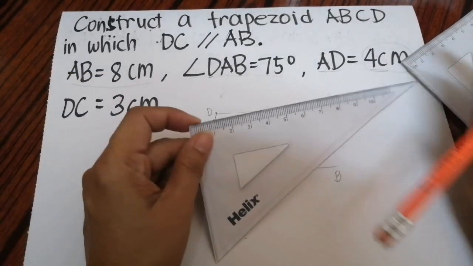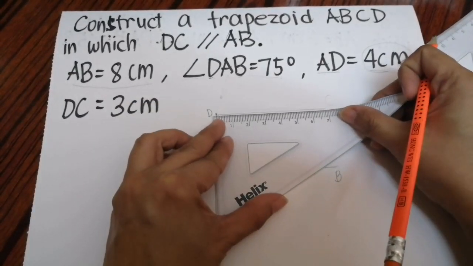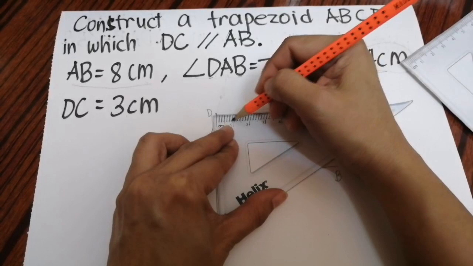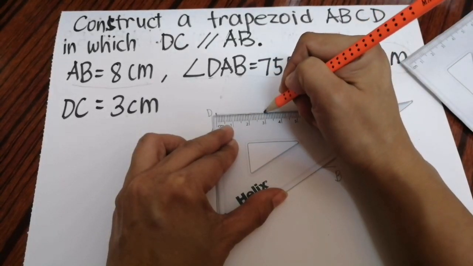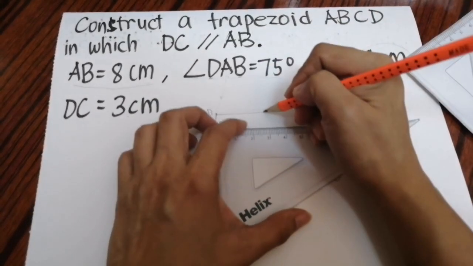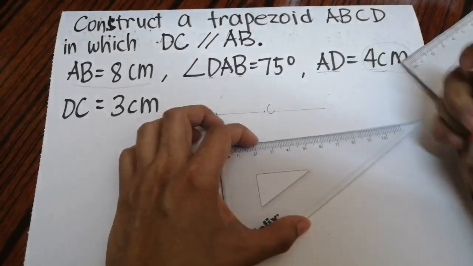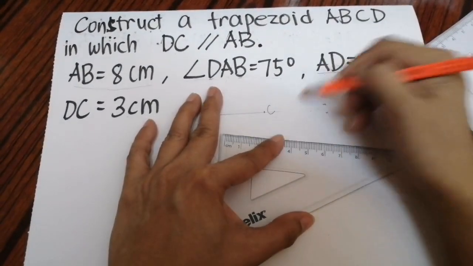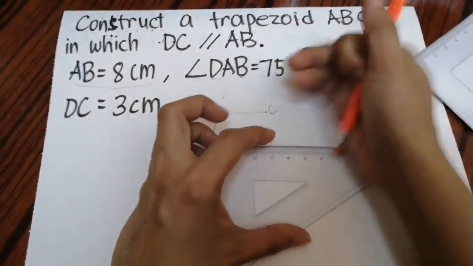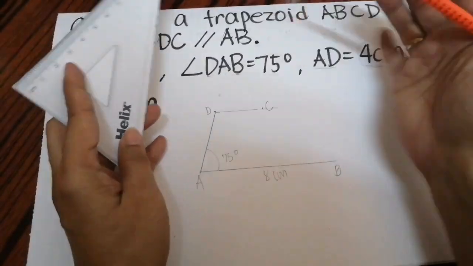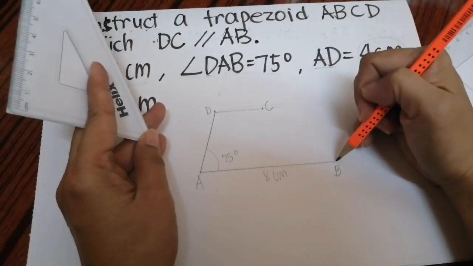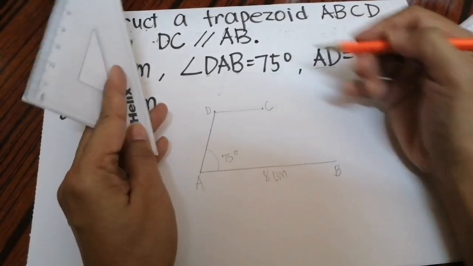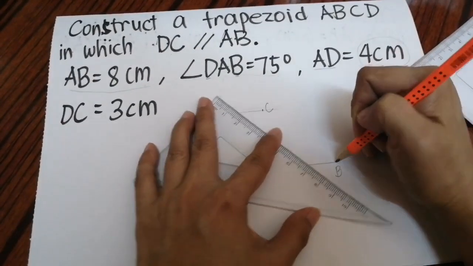So we'll be using the ruler and measure 3 cm of it. 1, 2, 3. So it should be here. So point C is right here. We can now erase the temporary line. Now for the last step, let us join point B to C to create our trapezoid.